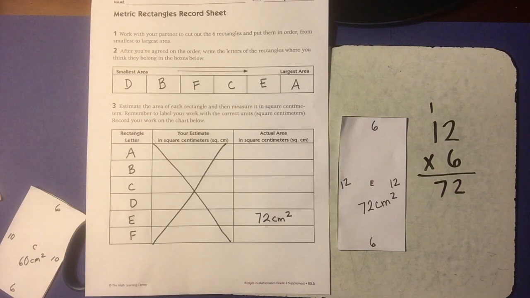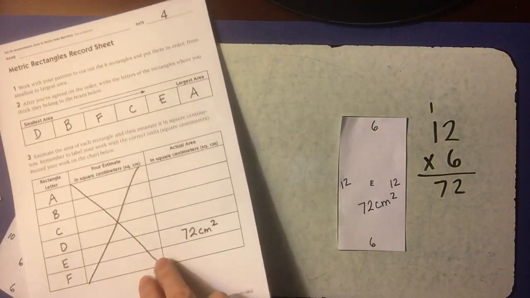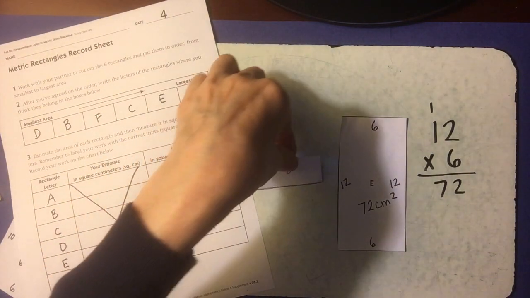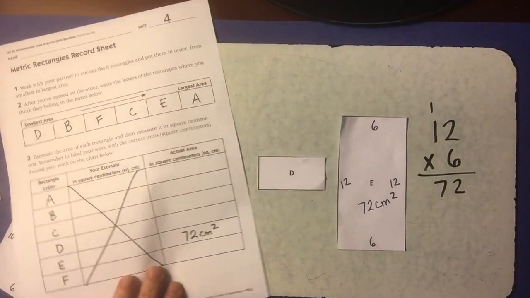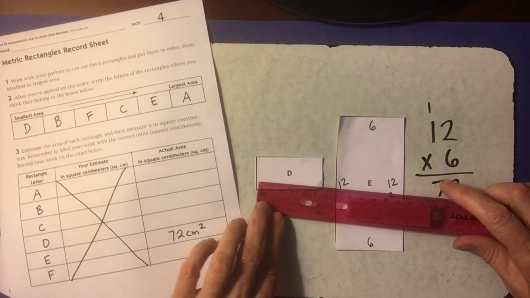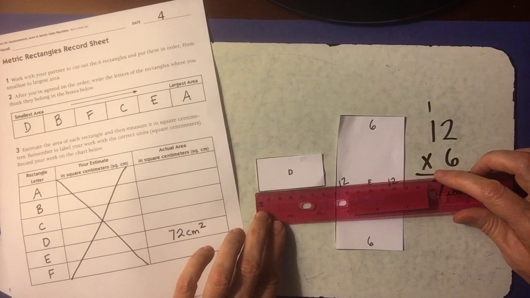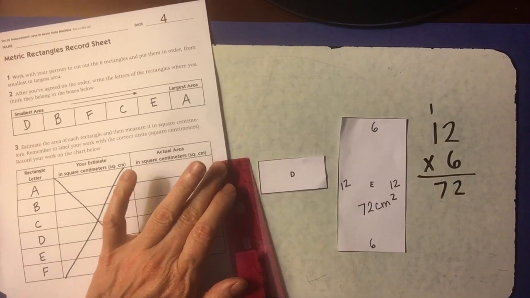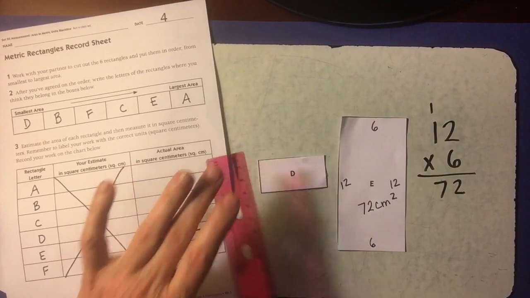I am looking for one really quickly here. Let's measure D. D is a nice, cute little rectangle. Okay, this one looks like it's about 6, and this side is 3.